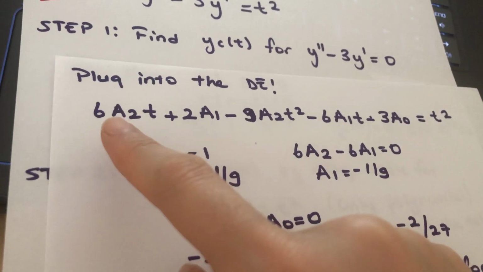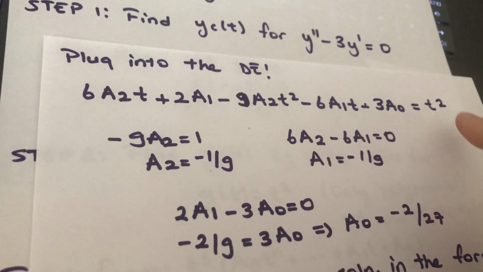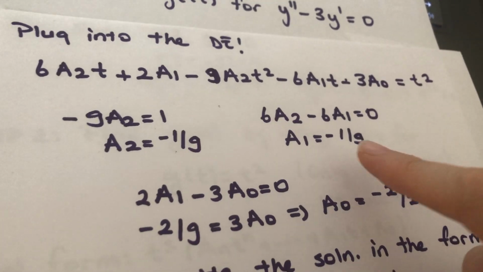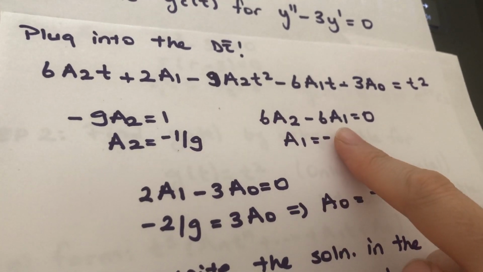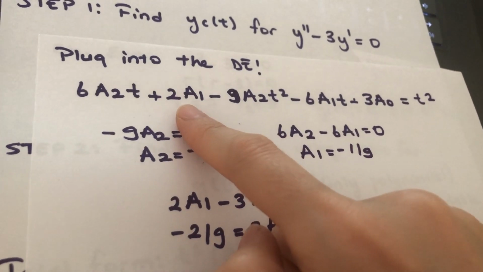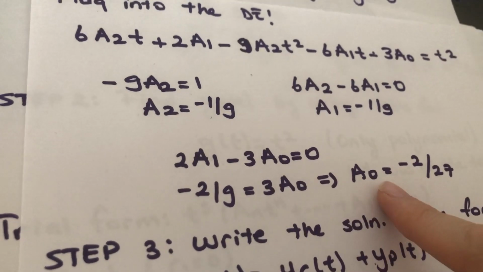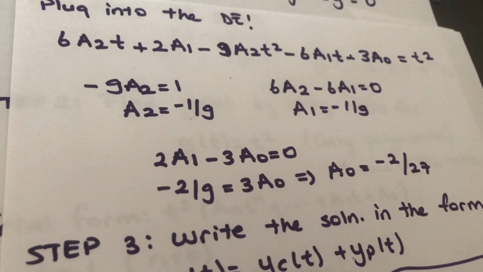Look at the t terms, 6a2 and minus 6a1. It has to be 0 because there is no t term. That's why a1 is also equal to a2, which is minus 1 over 9. Look at the constant terms, 2a1 and minus 3a0. From there I can find a0 is minus 2 over 27.